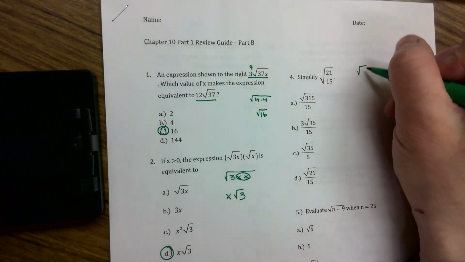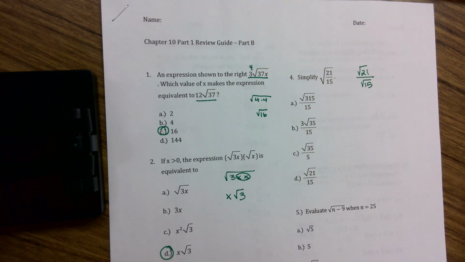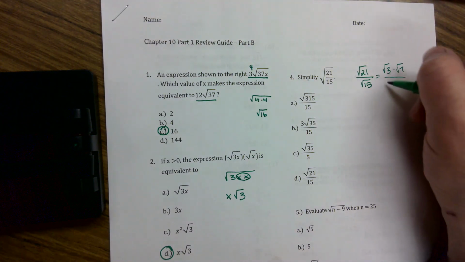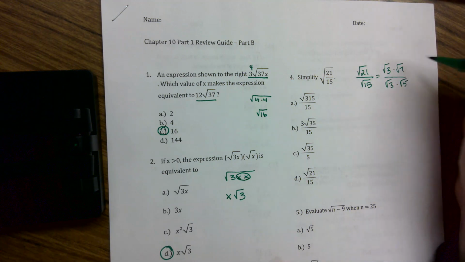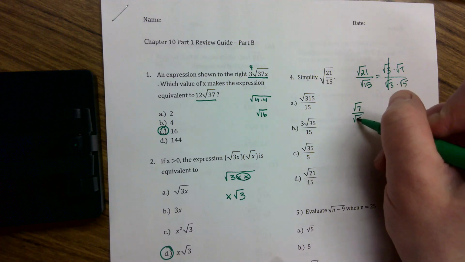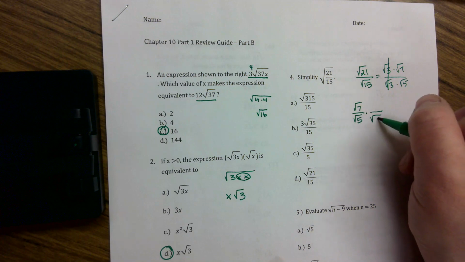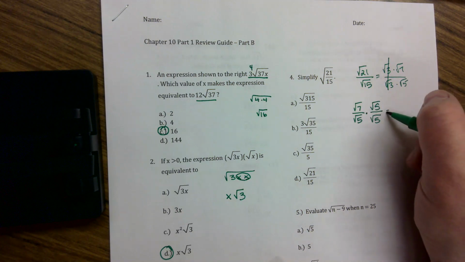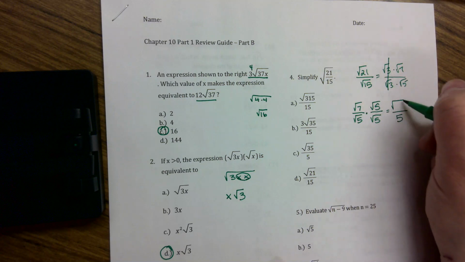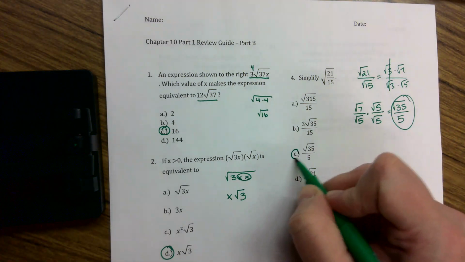Number 4, it's the square root of 21 over the square root of 15. If I break them apart, I get the square root of 3 times the square root of 7 over the square root of 3 times the square root of 5. These simplify. So I have the square root of 7 over the square root of 5. I can't have a square root in the denominator, so I multiply the top and the bottom by the square root of 5. You get 5 in the denominator, because we rationalized it, over the square root of 35 on top. So your answer is C.